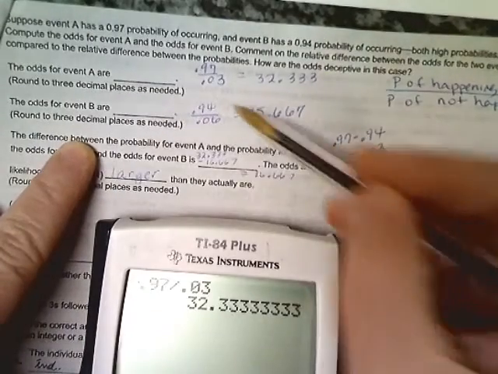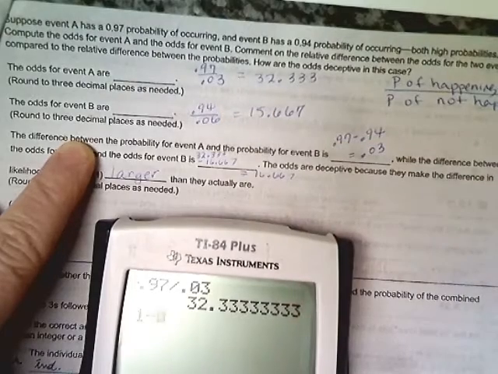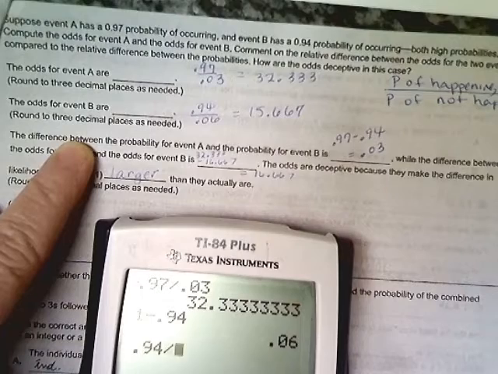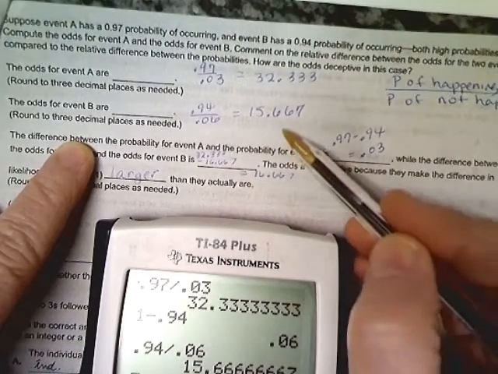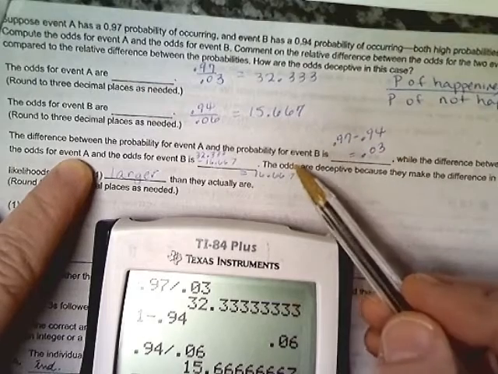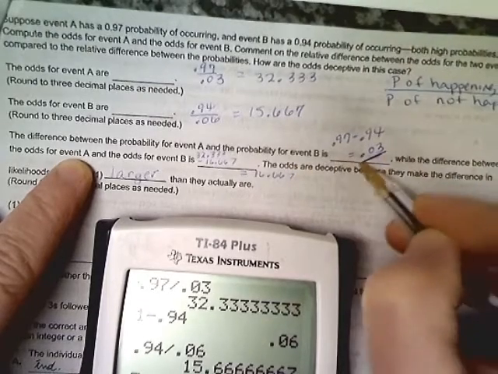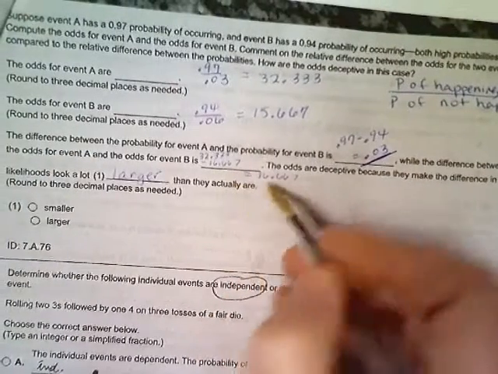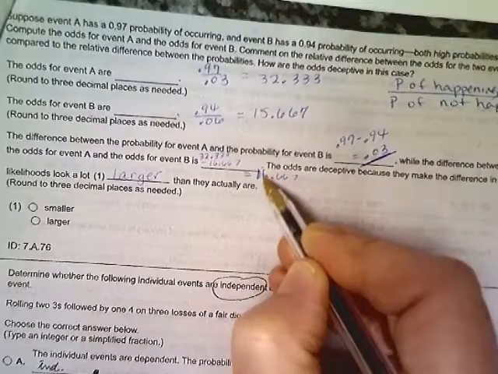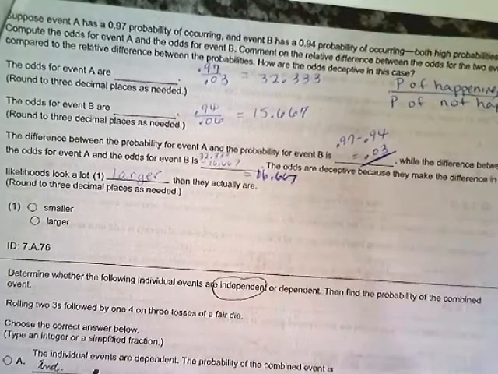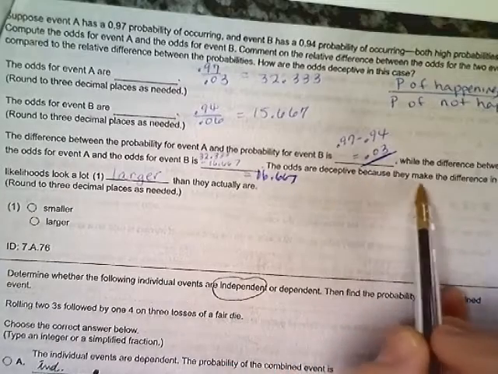The next one is 0.94. So 1 minus 0.94 is 0.06. So 0.94 divided by 0.06 is 15.6667. The difference between the probabilities is only 0.03, but the difference between the odds, when you subtract those, is 16.667. The odds are deceptive because they make the difference look larger.